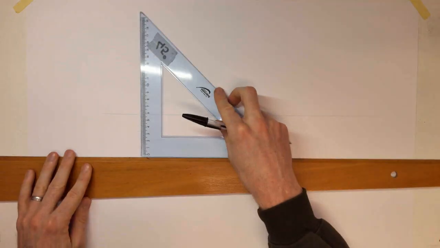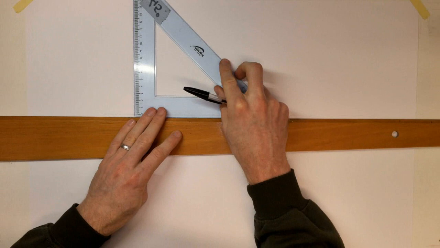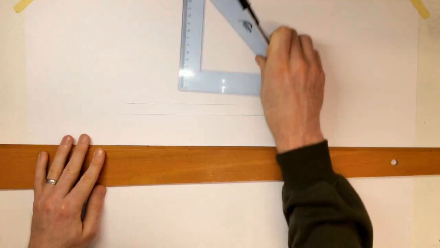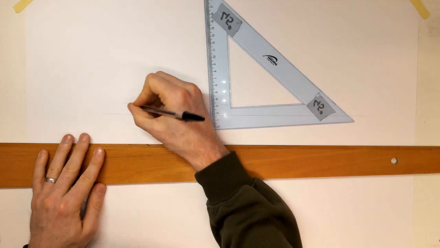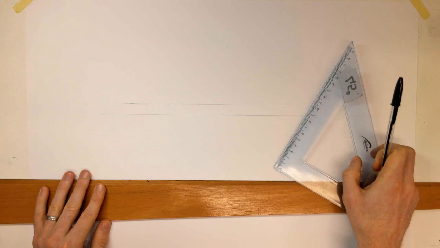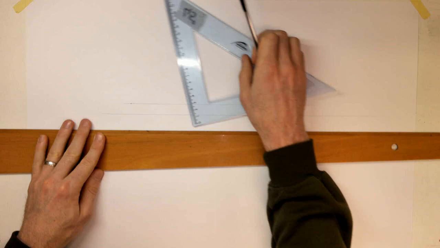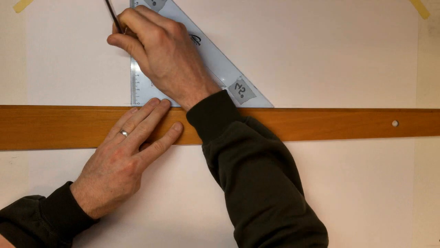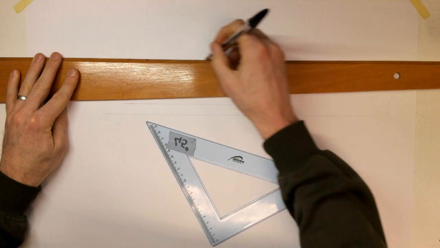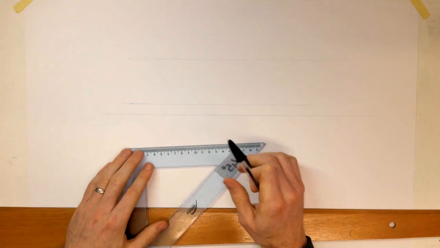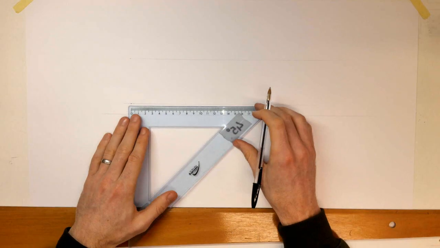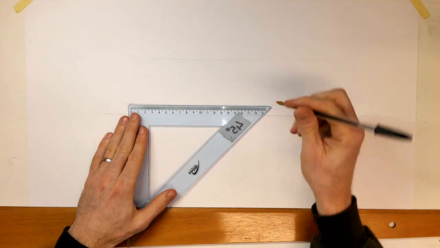A and C are 15 millimeters up. A and C are going to be there. Just say that's my A. B and D are 64 millimeters above that. So at that height. Then the overall distance is 160, so 160 across.